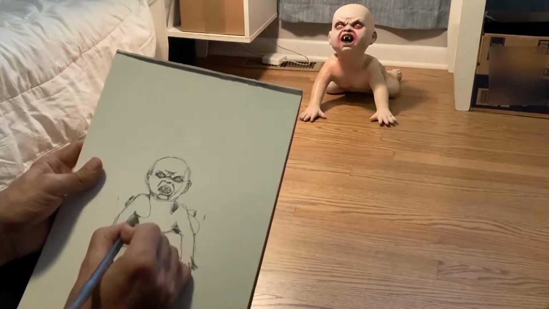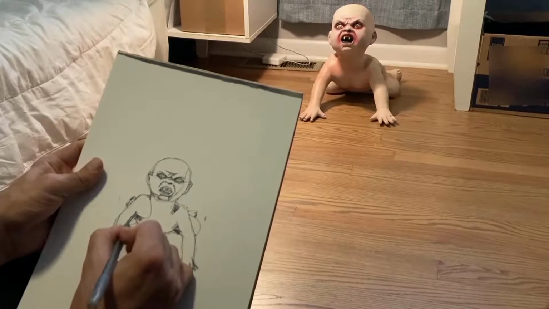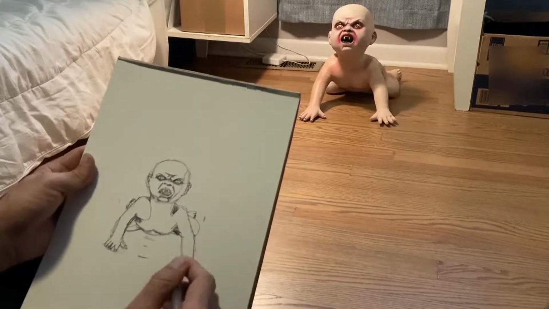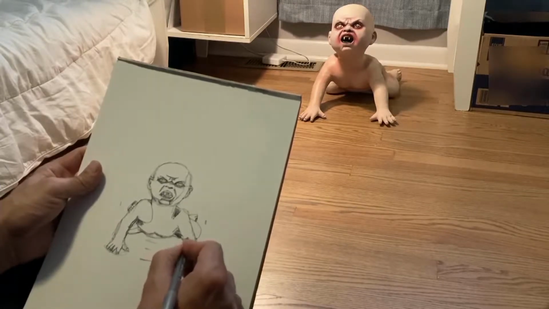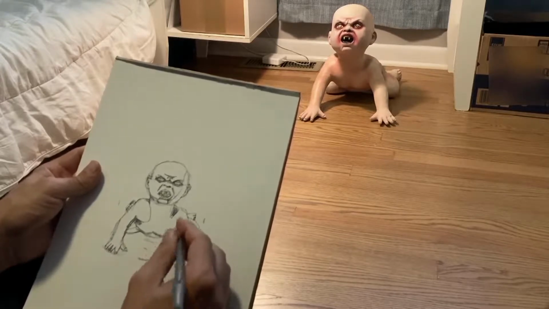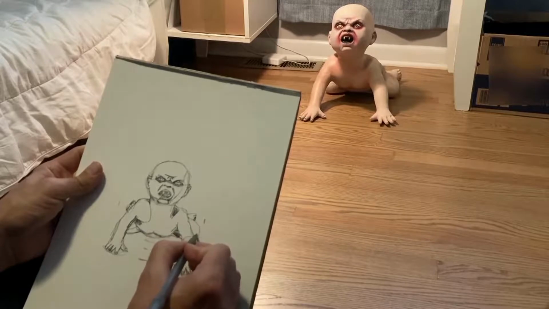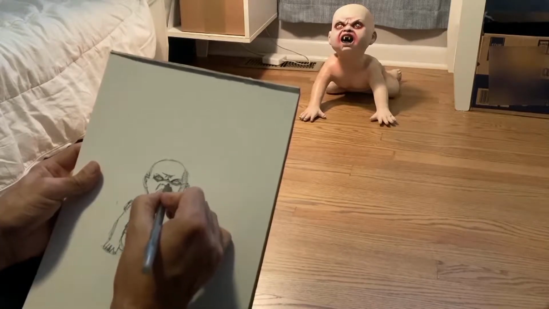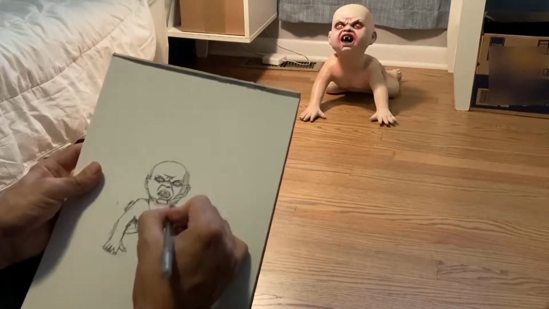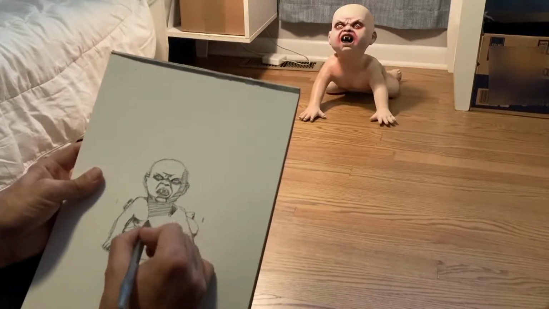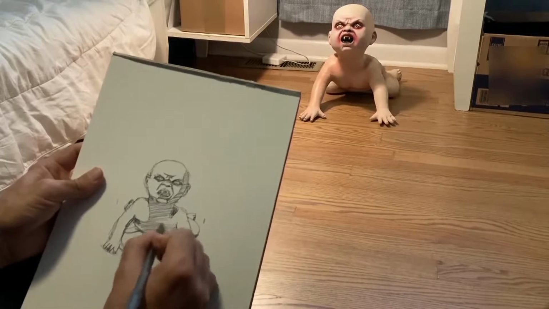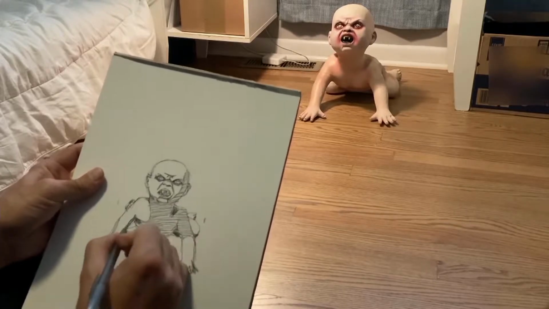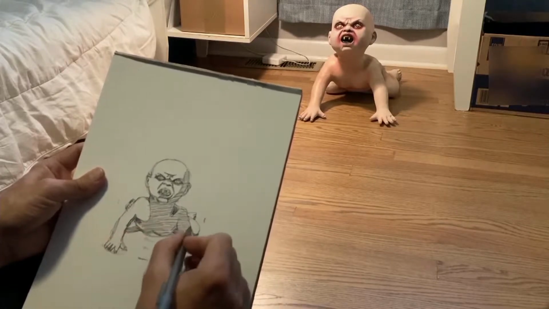And still just drawing lines where the shadows are. And I've already kind of made the darks, kind of colored them in. And then for just the medium gray, I'm just going to do some lines, some parallel lines to kind of fill that in. And that's it. That's a pretty finished looking baby right there.